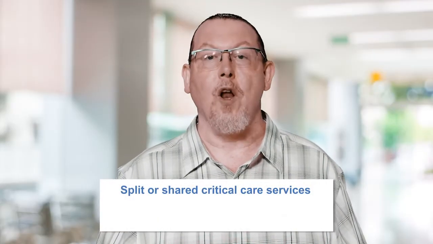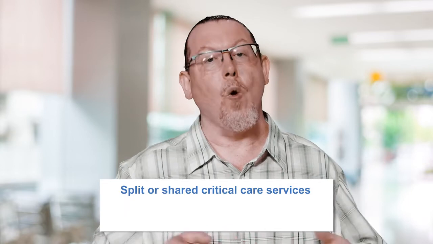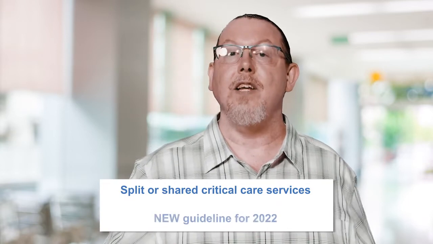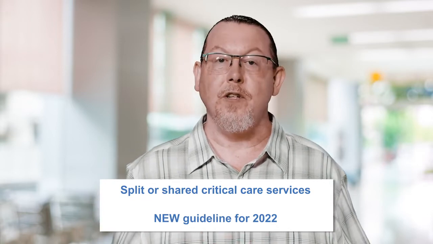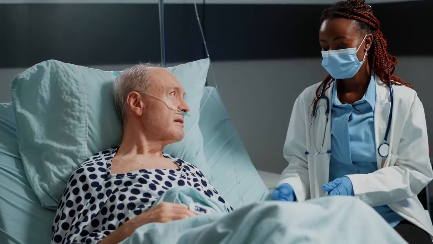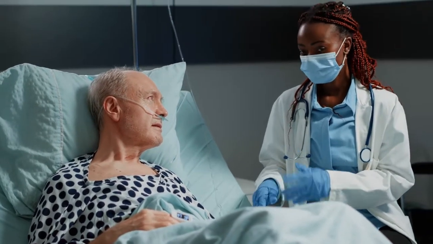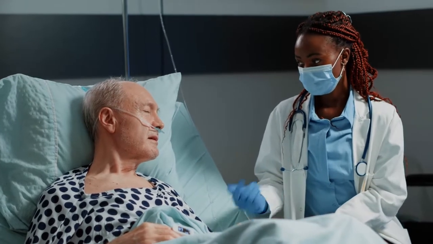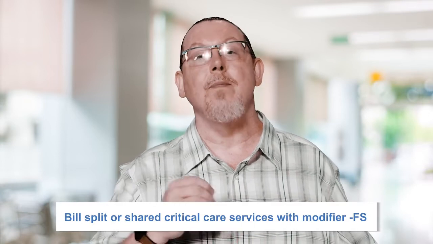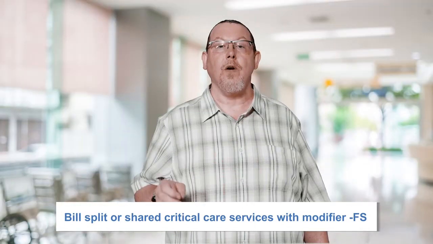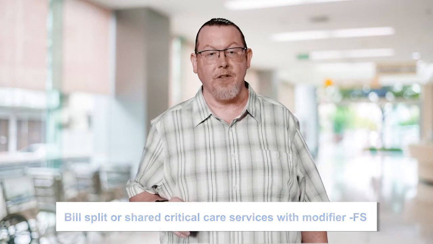Critical care services can also be furnished as split or shared services. This guideline is new for 2022 and differs from the past when split or shared services were not allowed for critical care. For split or shared visits, the provider who furnished the substantive portion or more than half of the cumulative care reports the critical care services. Under the updated rules, the billing provider would apply modifier FS to critical care services in a split or shared situation. But what about other E&M services on the same date as critical care?